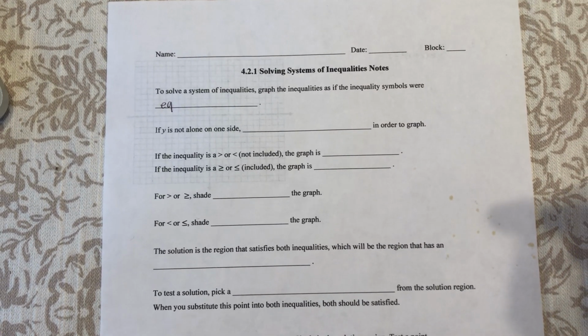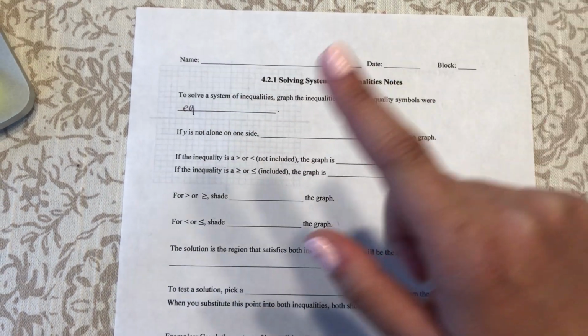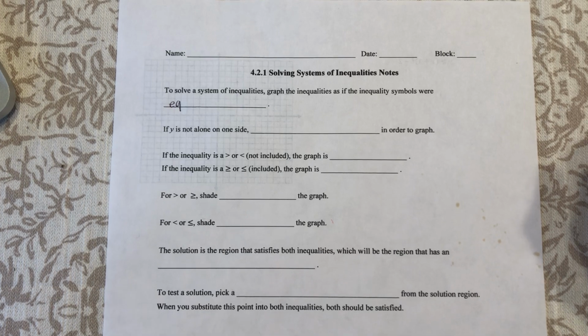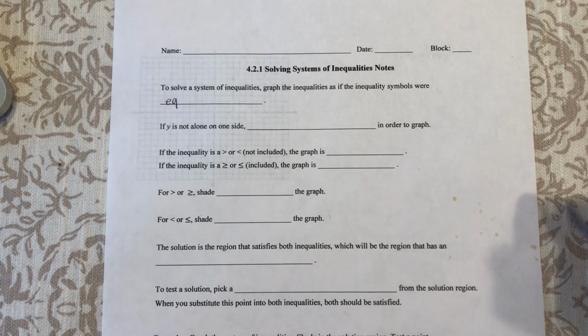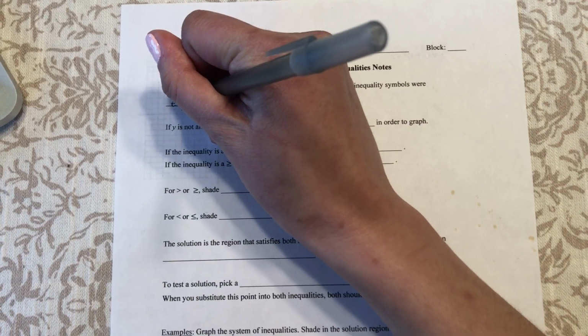4.2.1 Solving Systems of Inequalities Notes. I already messed up with this video once, so I put the first 2 letters, but anyway, to solve a system of inequalities, graph the inequalities as if the inequality symbols were, and we've heard this so many times already, equal signs.